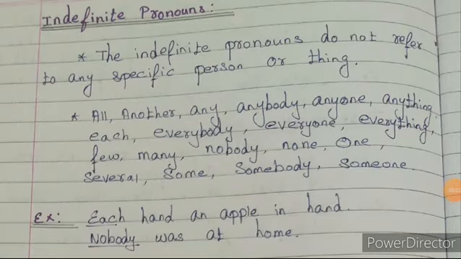The next is the indefinite pronoun. Indefinite pronouns do not refer to any specific person or thing. That is known as indefinite pronouns. All, another, any, anybody, anyone, anything, each, everybody. This is known as indefinite pronouns. Listen children, indefinite pronouns do not refer to any specific person or thing. They do not refer to a particular person or thing.